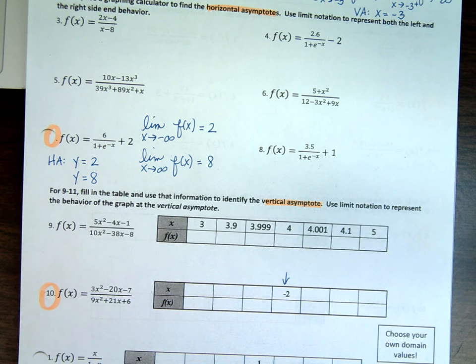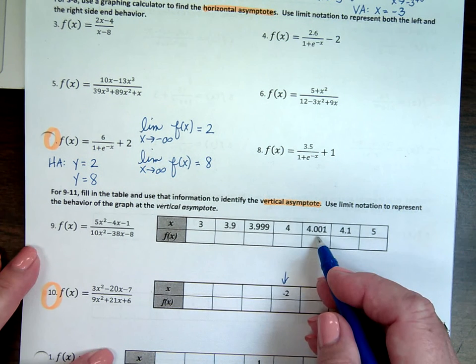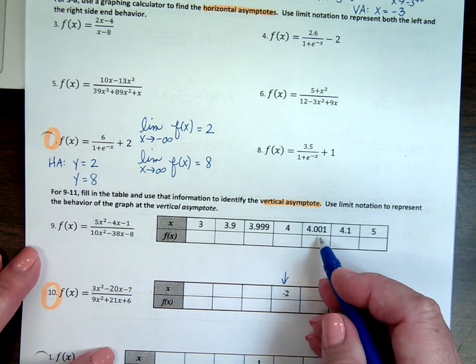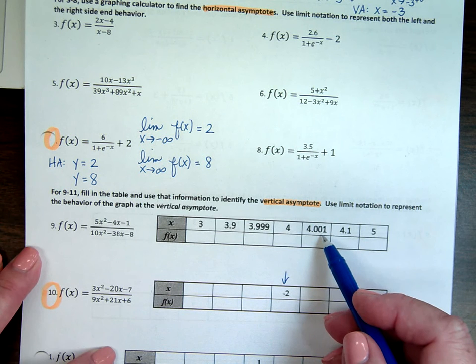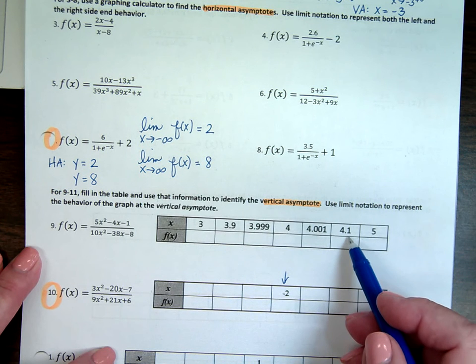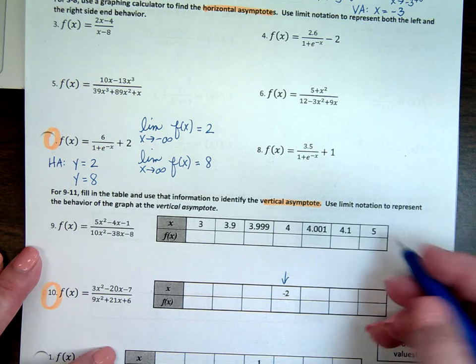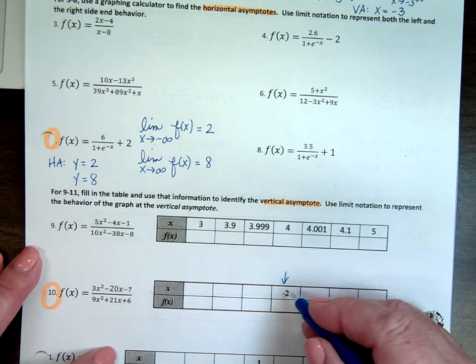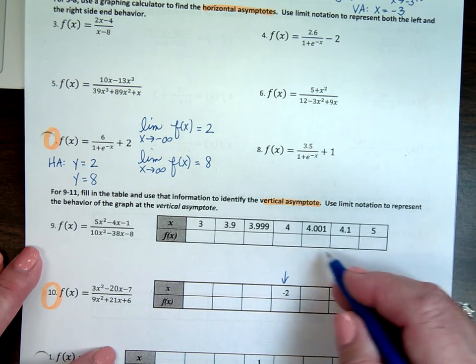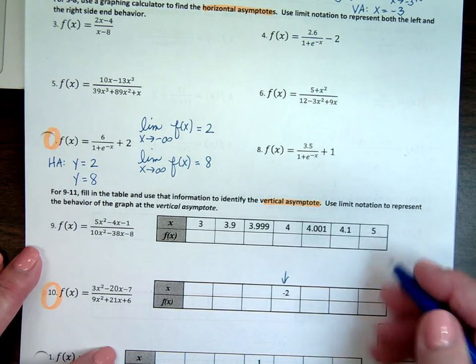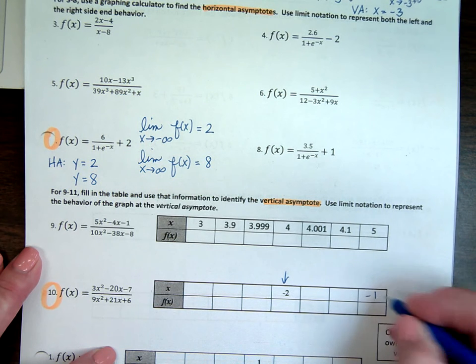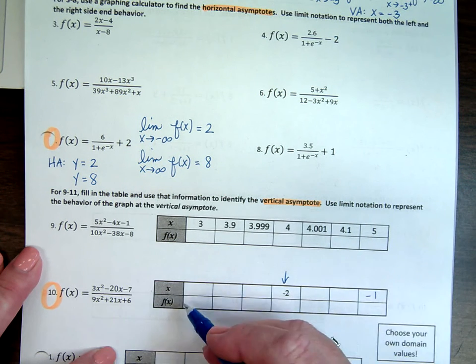If you follow the same pattern that he did in the video, and you can even see it from the chart up above, he went a little bit to the right, like 1,000th away, and then 1/10 away, and then to the next number. If I'm at -2 and I go 1 to the right, I'm now at -1. And if I go 1 to the left, I'm at -3.